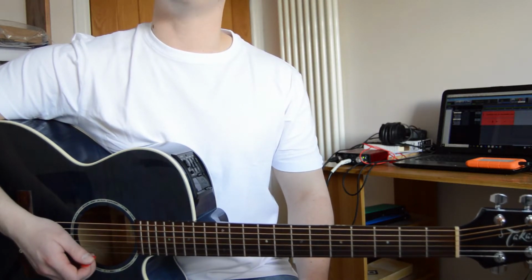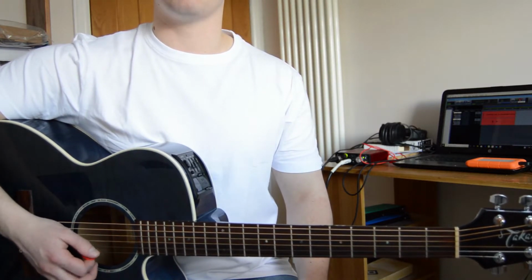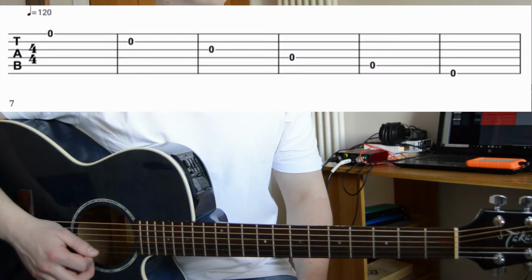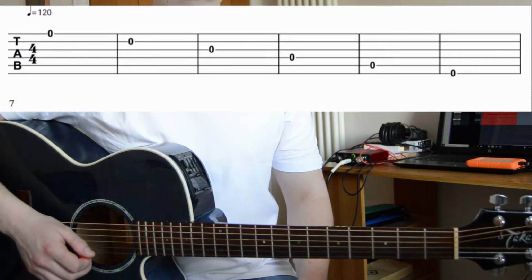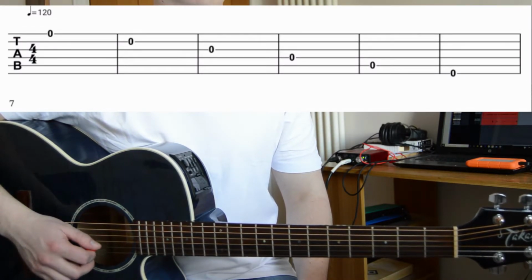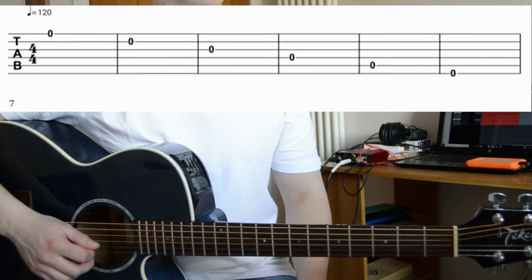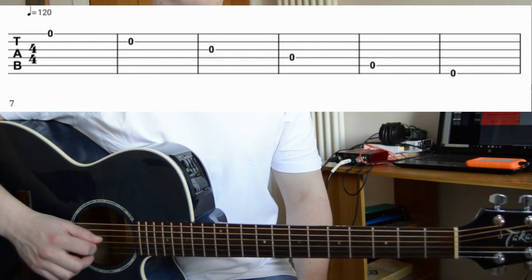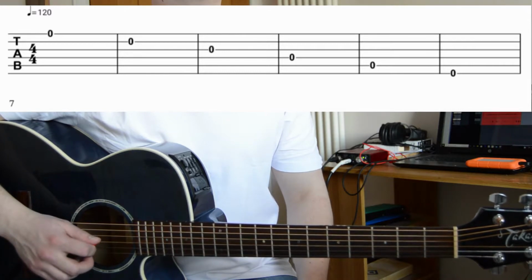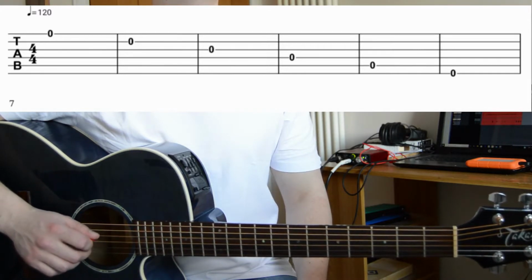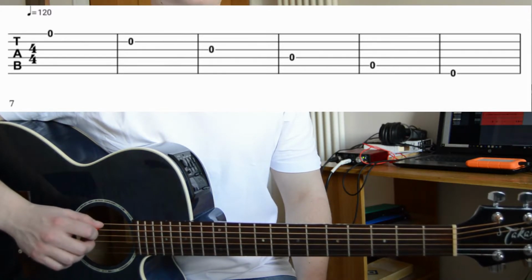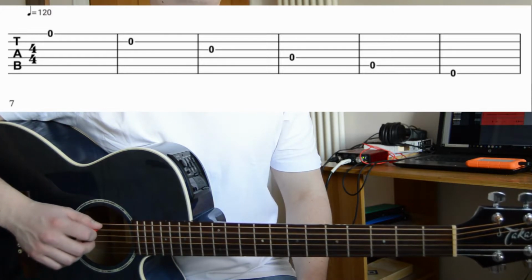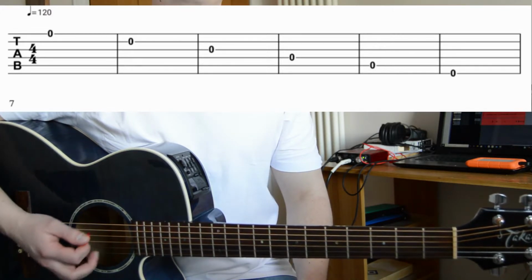So here's an example of all 6 strings written in tab, played open. So here's the E string, and the B string, the G string, the D string, the A string, and finally the low E string.